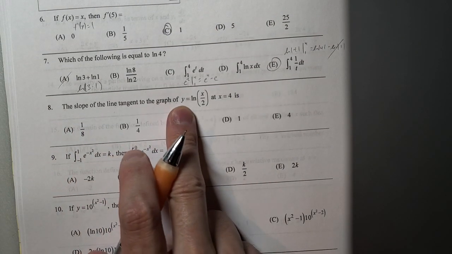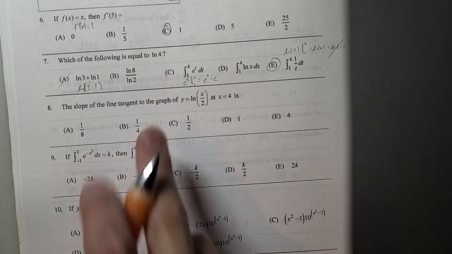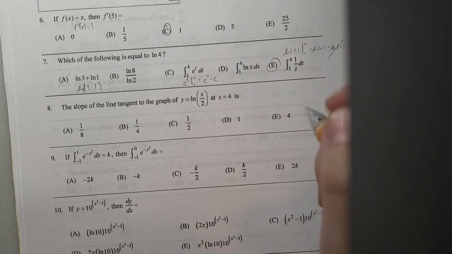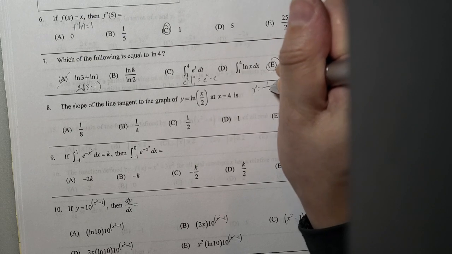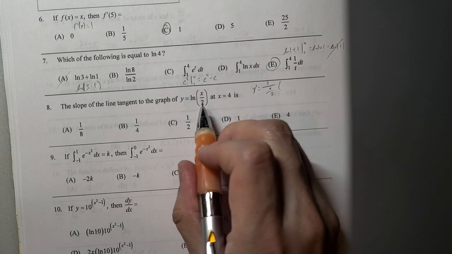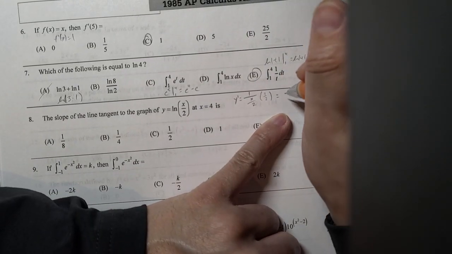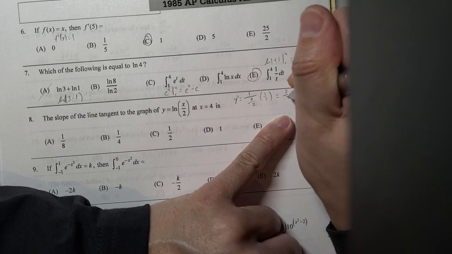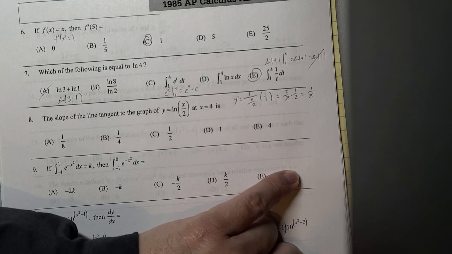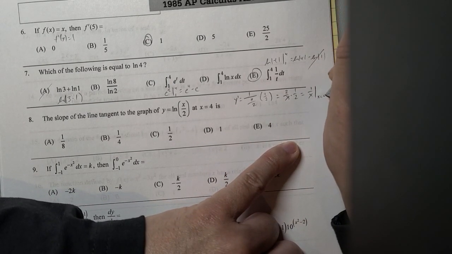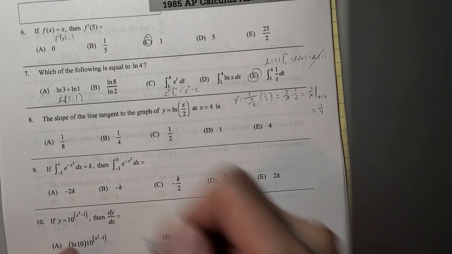The slope of the line tangent to the graph of y equals ln of x over 2 at x equals 4 is what? Slope of the tangent line should signal derivative. So y prime: what's the derivative of ln? That's 1 over the argument, times the derivative of the inside by the chain rule, which is half. So y prime is 2 over x times half, which is 1 over x. Evaluating at x equals 4, that is 1/4. So number 8 should be B.